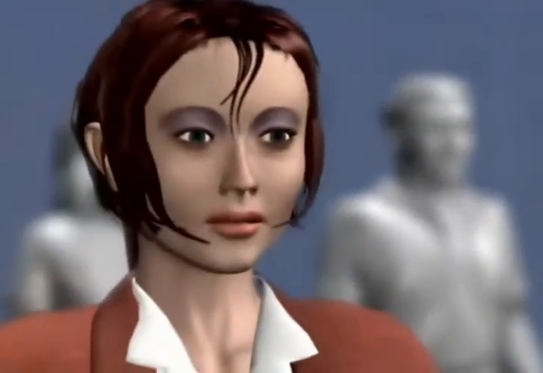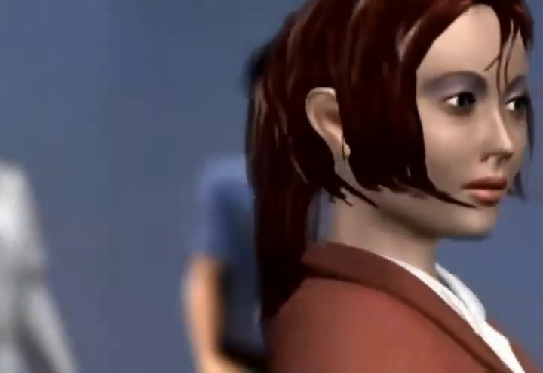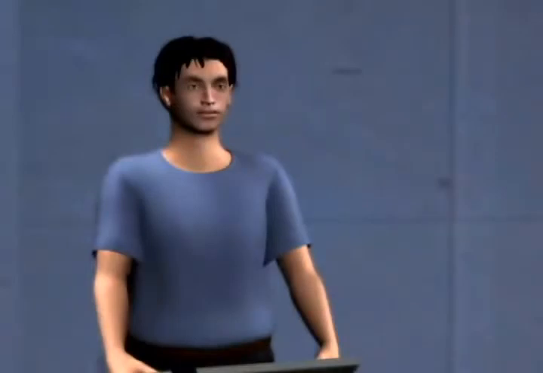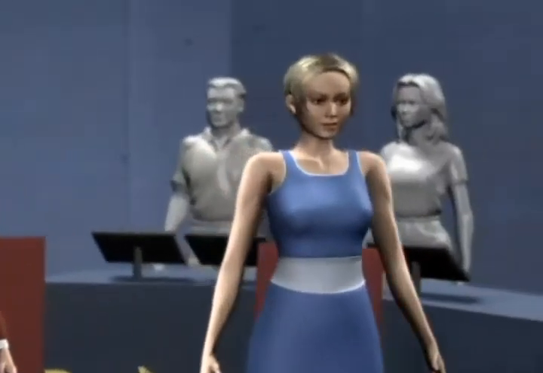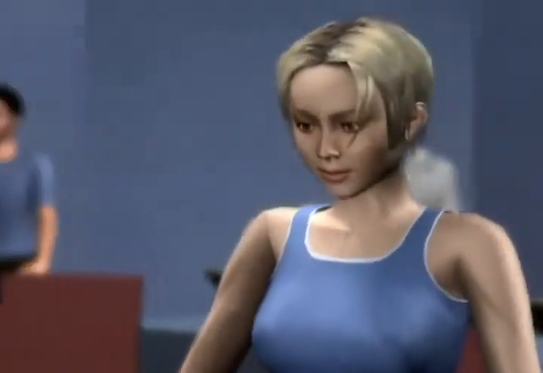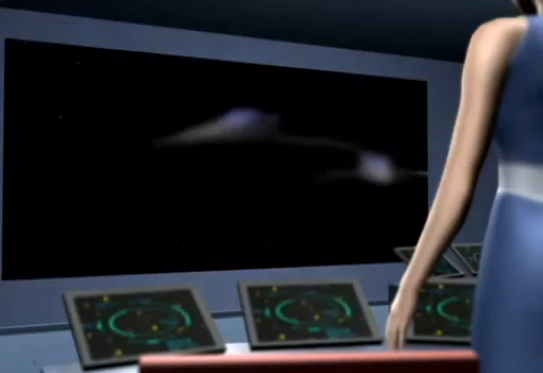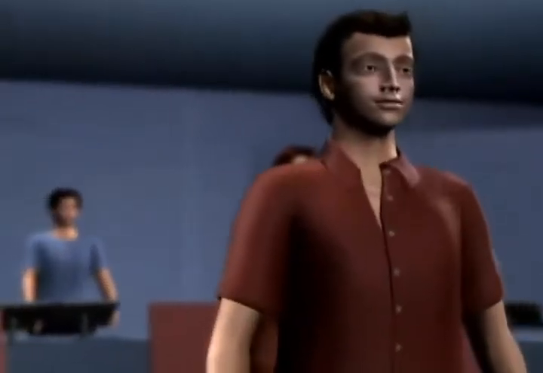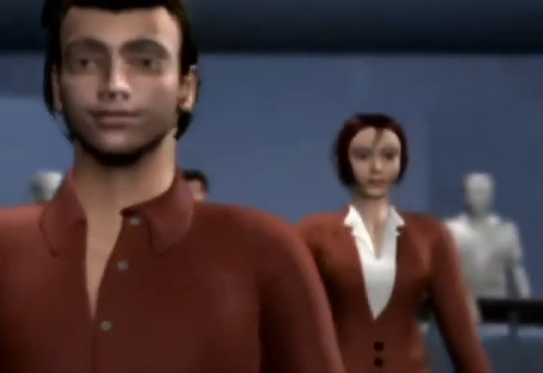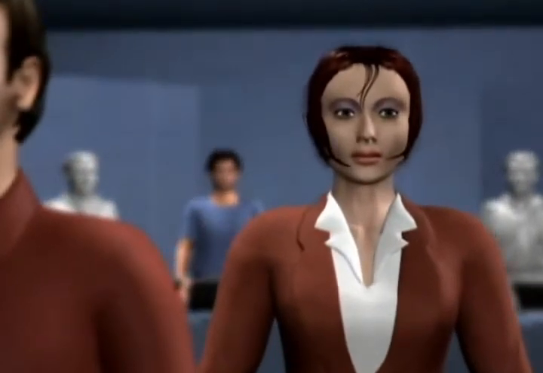John, prepare full spectrum neutron shells. All bays on my mark. But, sir, we've got nothing to aim for. I've reconfigured the forward grid to emit a stream of axion particles. By these readings, it should light up their shields. Do it. There they are. Locked and ready. Fire!